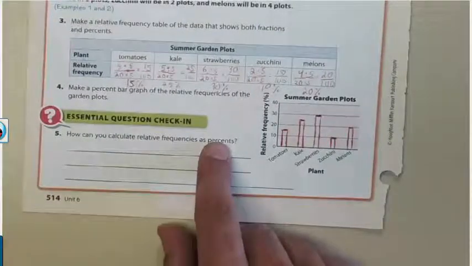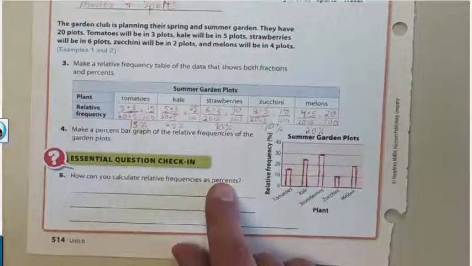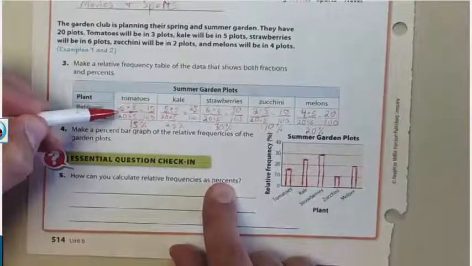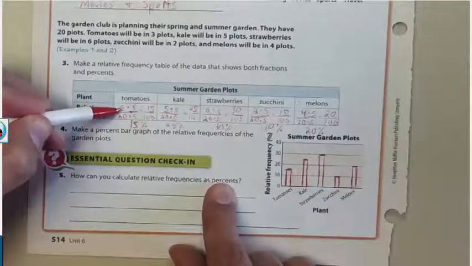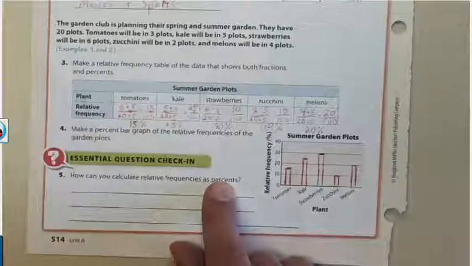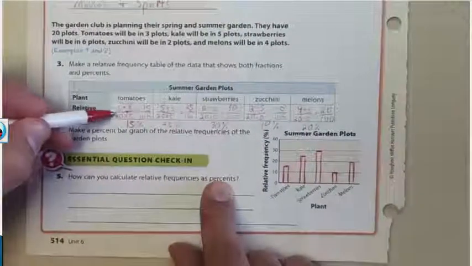All right, now I want you to think about question 5. Try it on your own. Unpause the video when you're ready to see how I did it. So how can you calculate relative frequencies as percents? Look up here. 3 out of 20, that's a relative frequency. 3 is relative to the 20. All right, 3 out of 20.